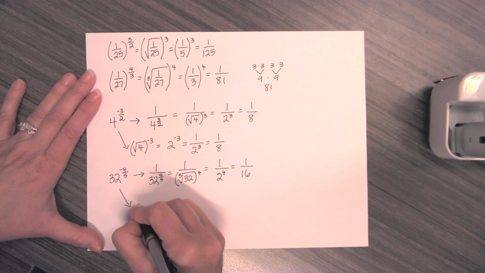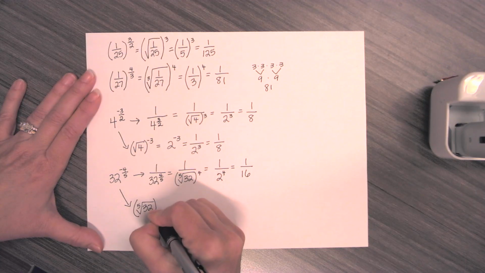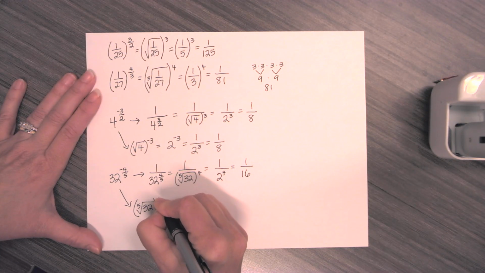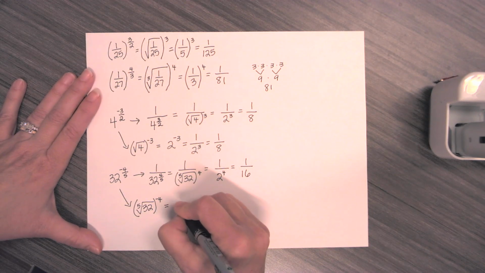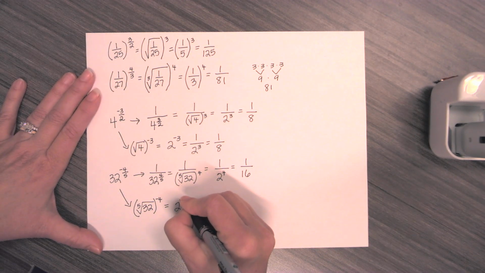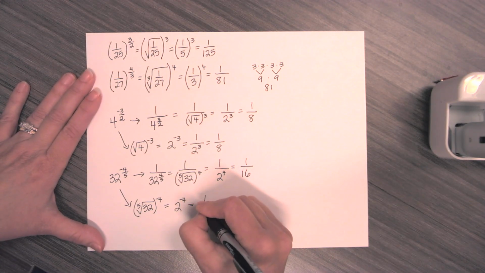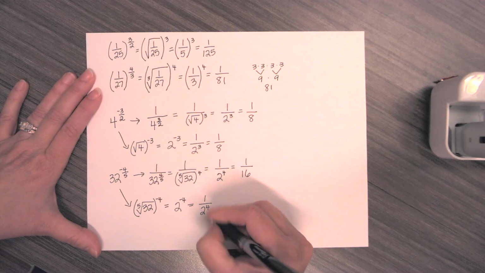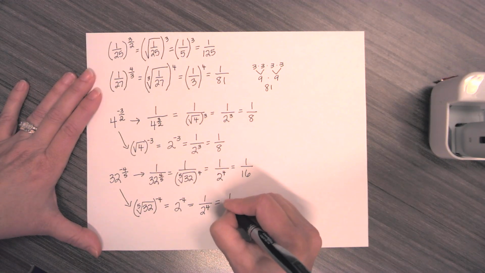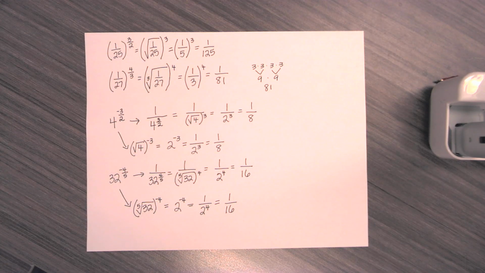So the bottom number would be the root, so the 5th root of 32. The top number would be the power, so negative 4. The 5th root of 32 is 2. 2 raised to the negative 4, well, we can't have a negative exponent, so we're going to fix it now by moving that to the bottom of the fraction, and that'll make our exponent positive. And then we end up with 1/16, which is what we had right there as well.